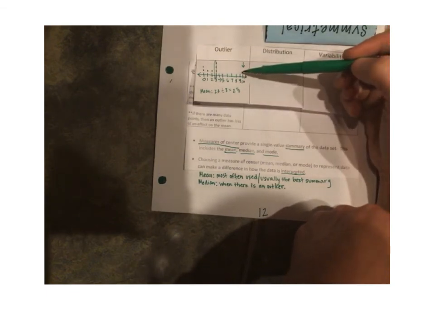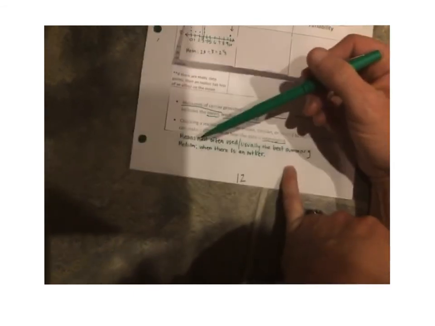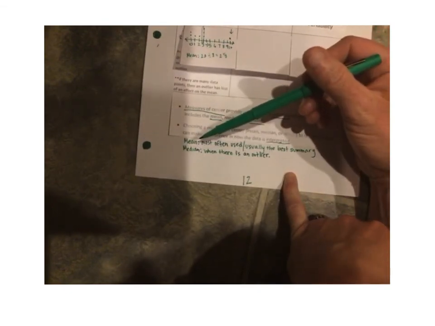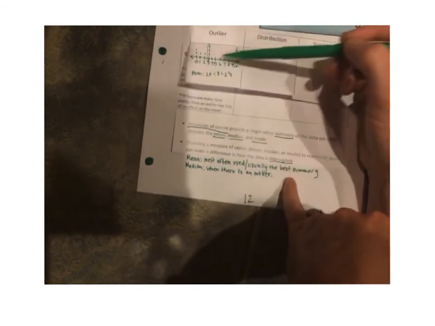So what happens is it skews it, and we're going to talk about the word skew, but if there's an outlier, that number significantly pulls the mean toward it. So it kind of messes up the mean and it makes it not valid. So when there is an outlier back down here, typically, instead of using the mean, we'll go with the median. Okay, so an outlier is a number that's not close to all the other numbers.